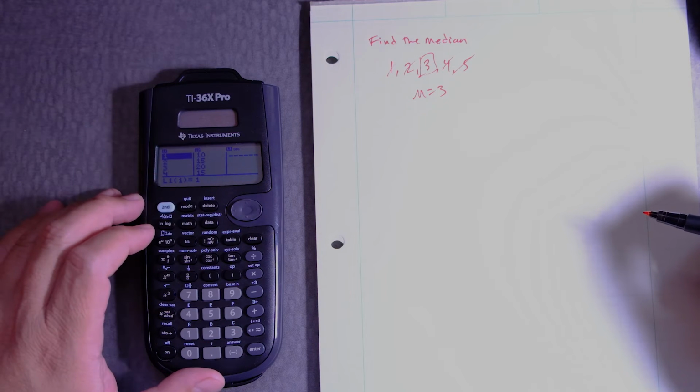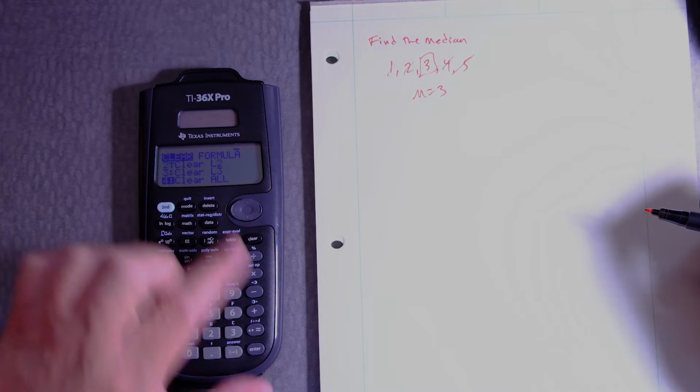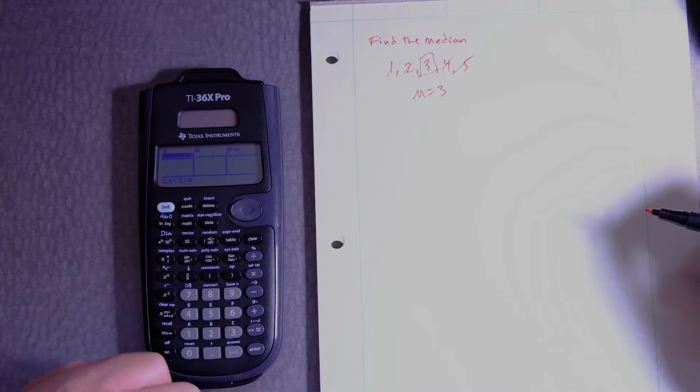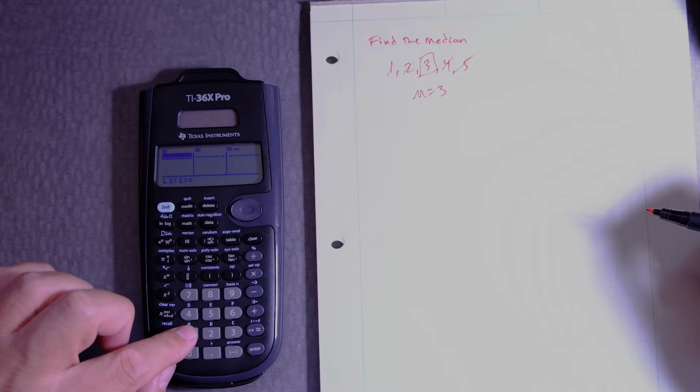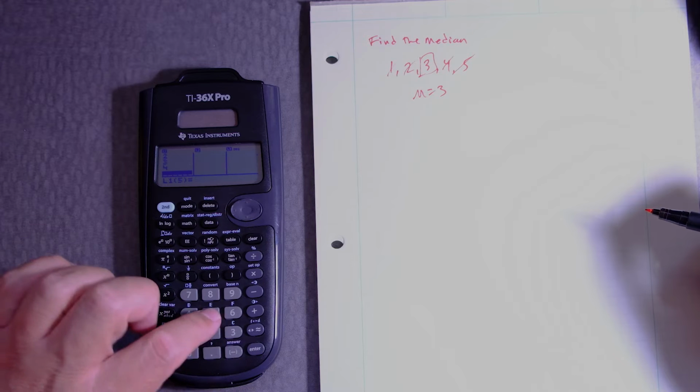I want to delete these columns, so I press Data again. And I go all the way down to Clear, All. There it is. Then I enter my data, 1, 2, 3, 4, 5.